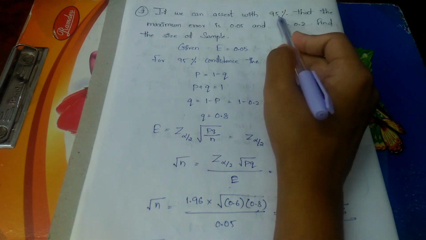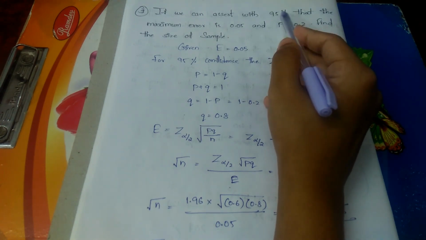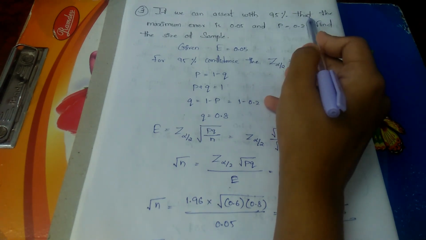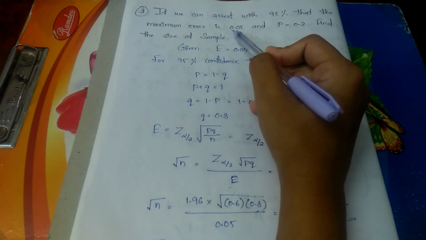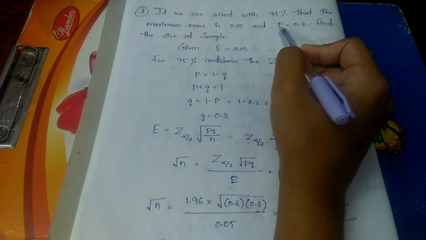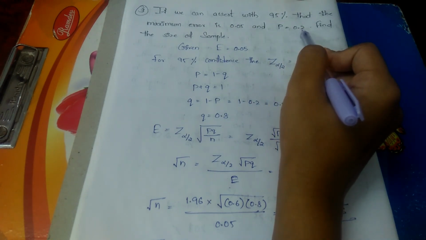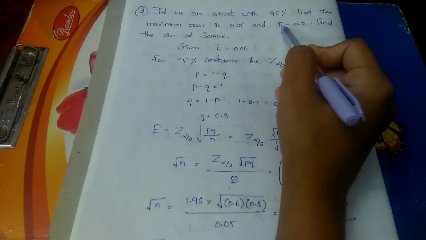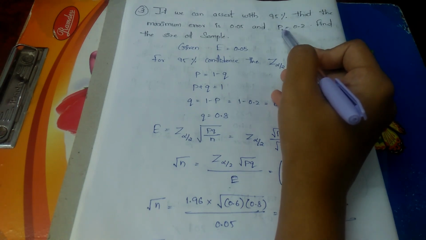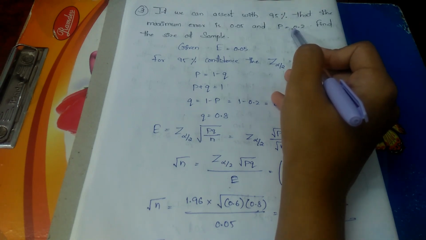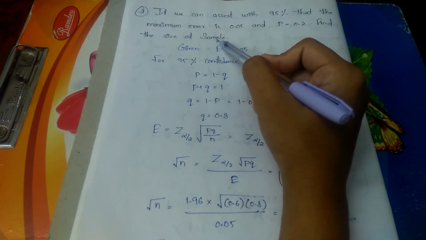First, let's understand what is given. 95% confidence, the maximum error E is equal to 0.05, and the p value is given as 0.2. Here p is the population proportion. Now we have to find the sample size n.